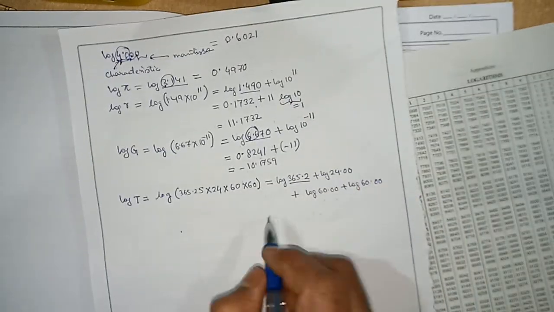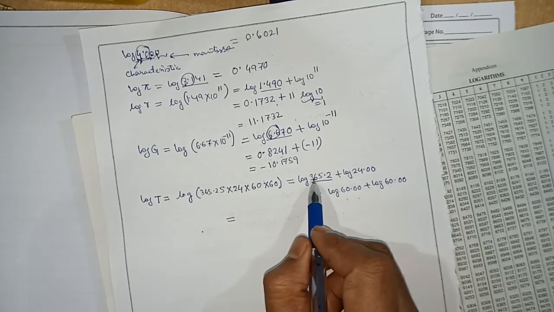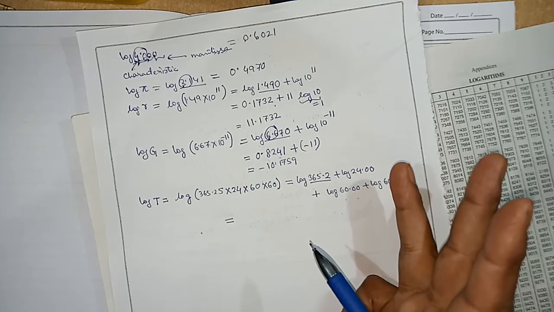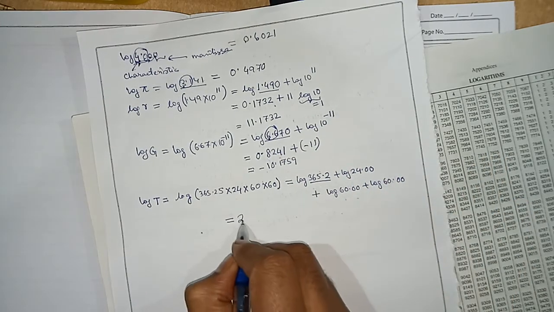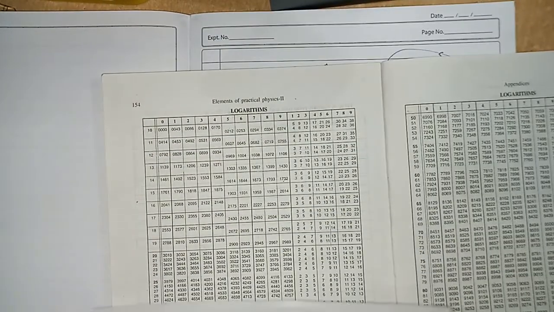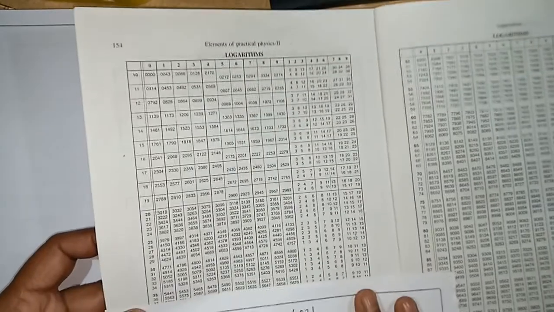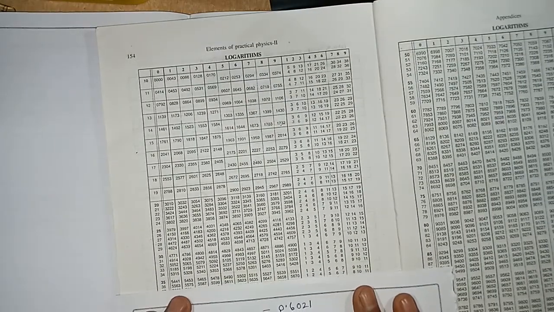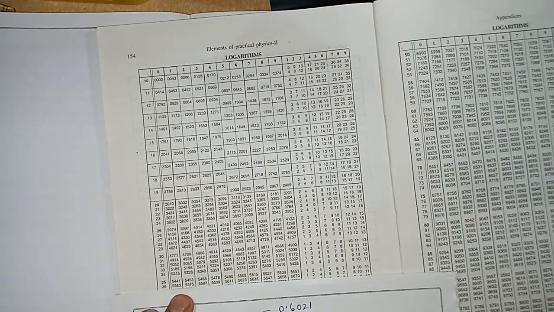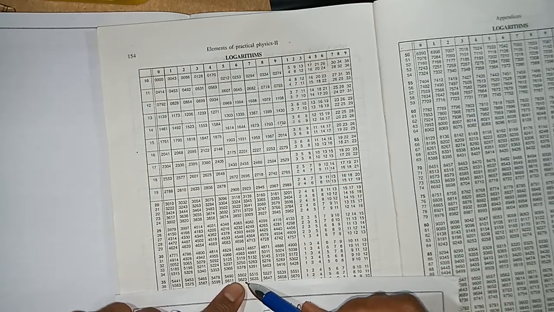Now we have to see the table, but before that we have to see how many characteristics here. 1, 2, 3. I have to subtract 1. 3 minus 1 is 2 decimal. Then 36, I have to see where 36 is. Here is 36, fifth column 5562, and then there is a 5 here.